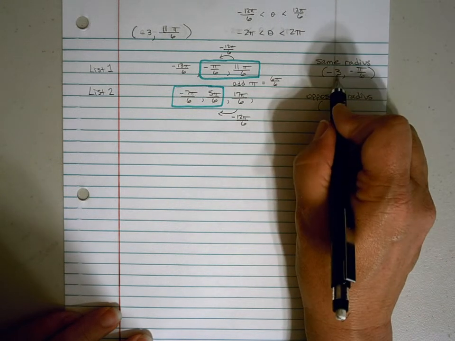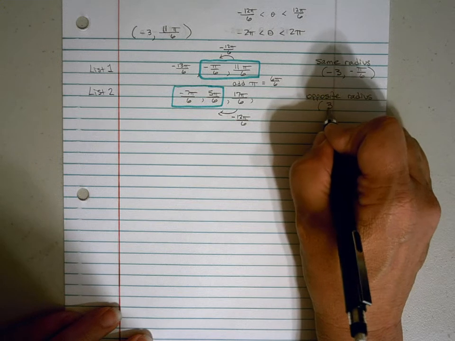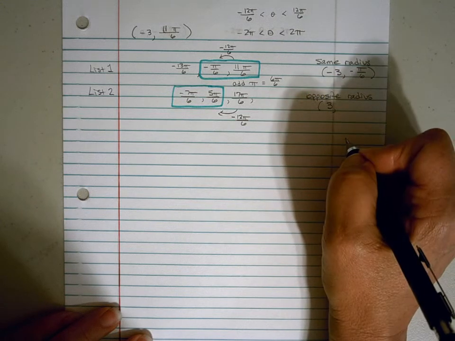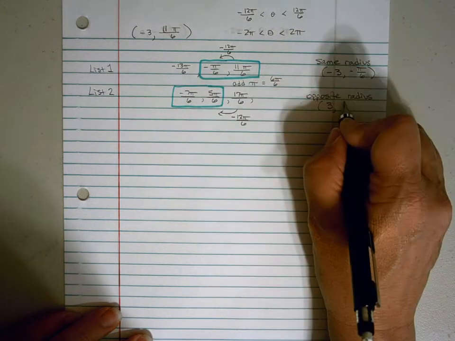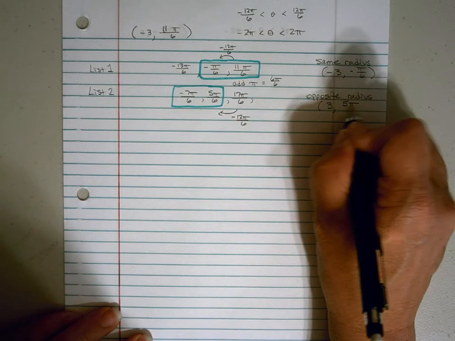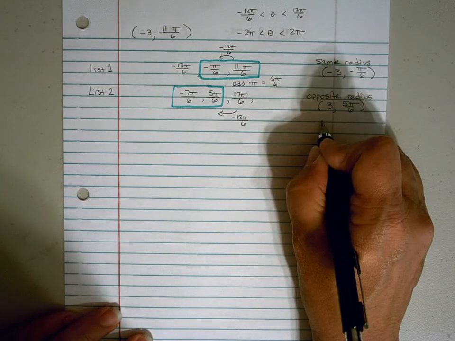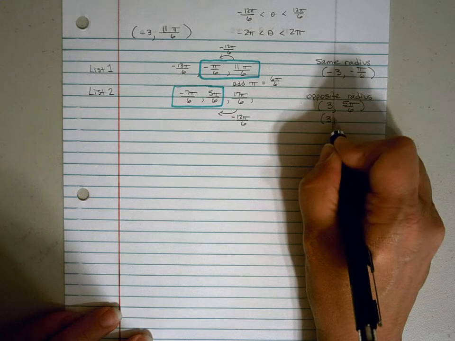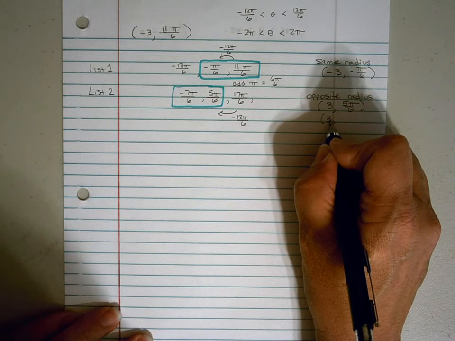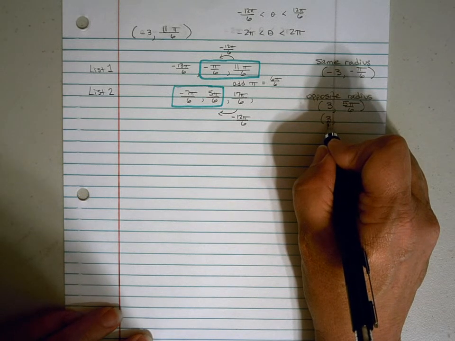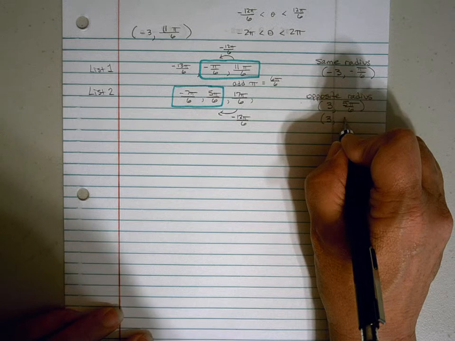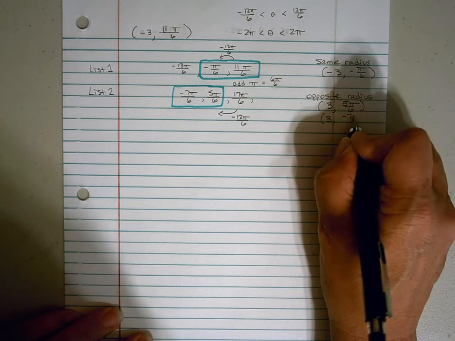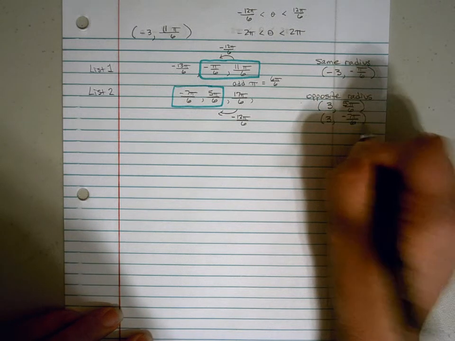So I had a negative 3, I'm now going to have a positive 3. And then I'm going to use either one of the angles, 5 pi over 6, and then use that radius, which is opposite from the original point. It's positive 3 and negative 7 pi over 6.